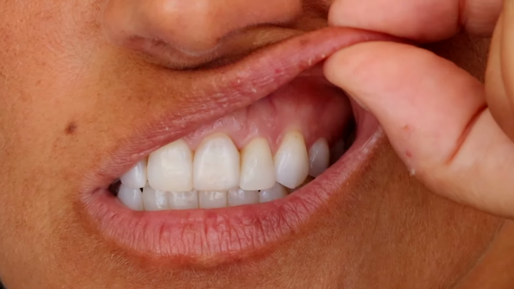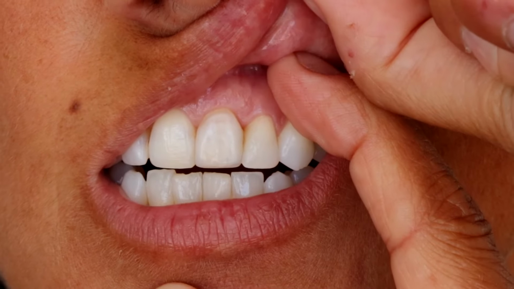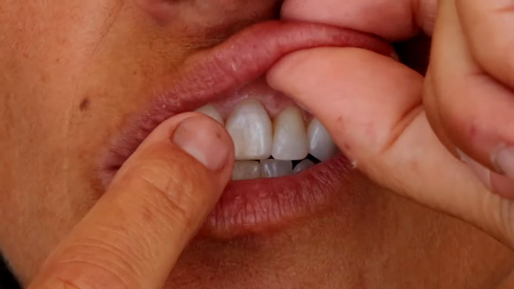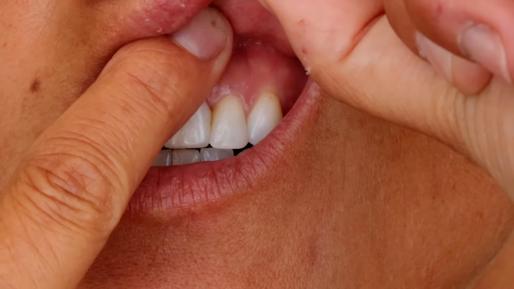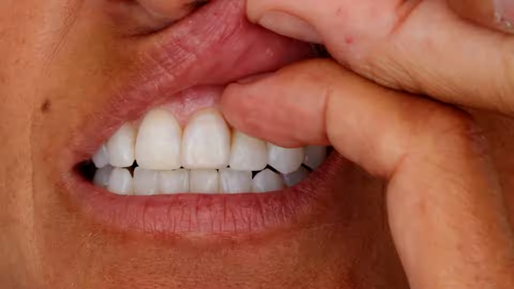Like this. Imagine that the abscess is here, yeah? So what you need to do is stretch away like this and press like that. Press like this and down, okay?